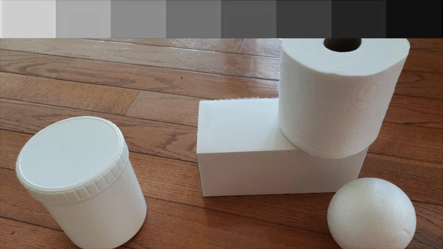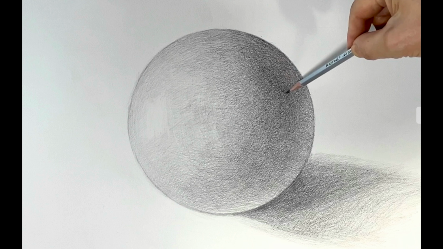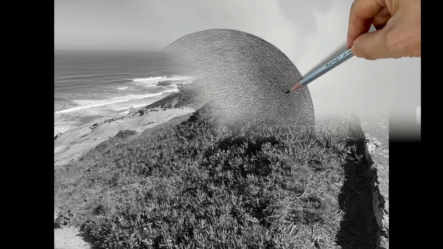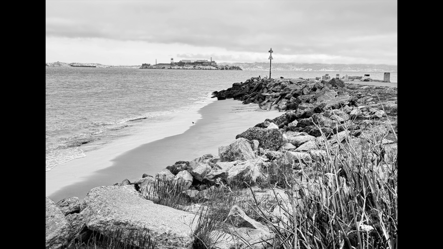So, what is value? Simple. Value is the lightness or darkness of color. That's it. But here is the thing. Value is what creates the illusion of three-dimensional form on a flat piece of paper. Think about it this way. In a black and white photo, there is no color to help you. The image relies entirely on light and dark to show you form, texture, depth, and space.